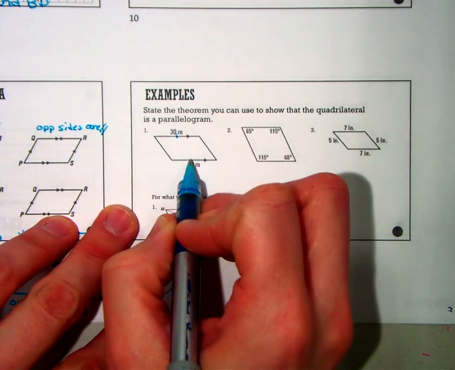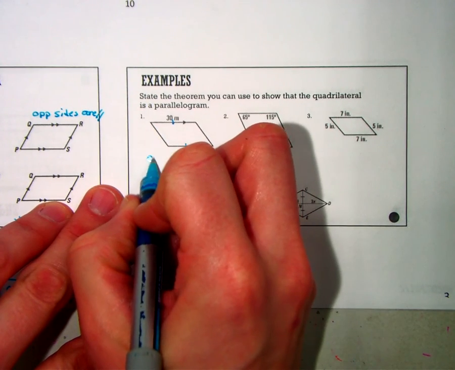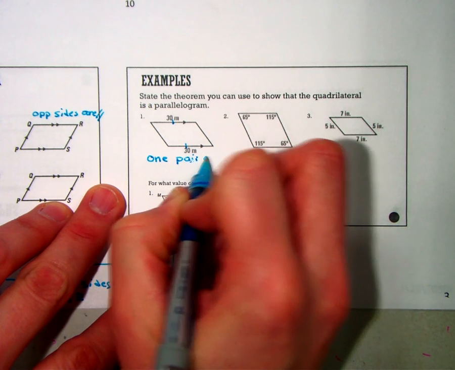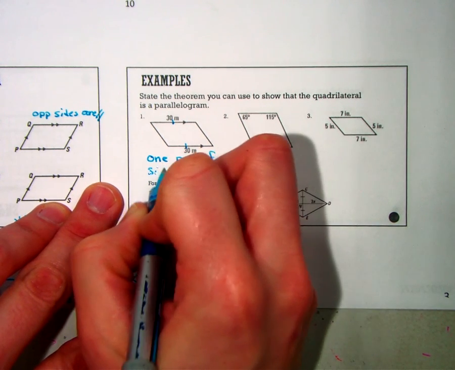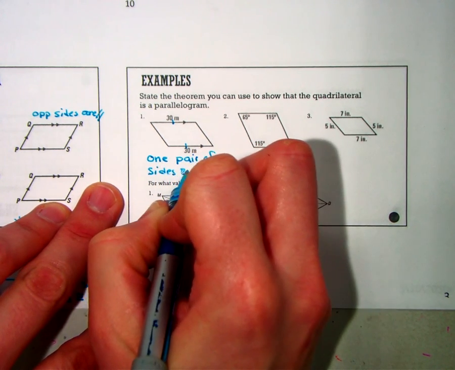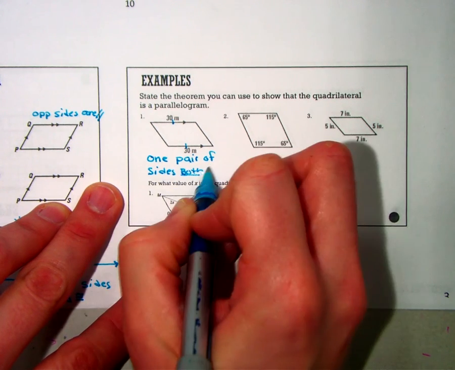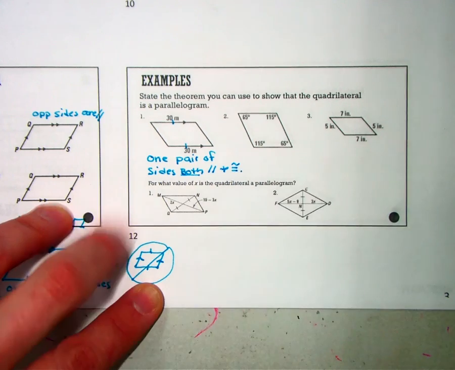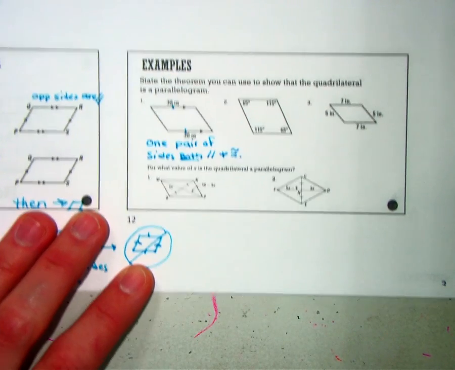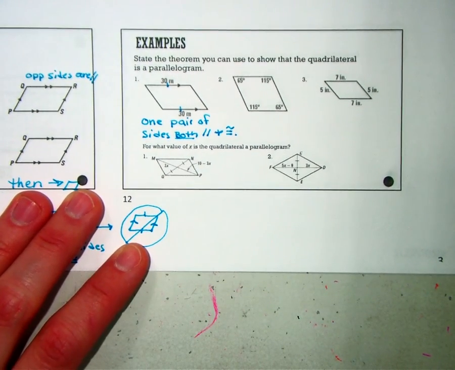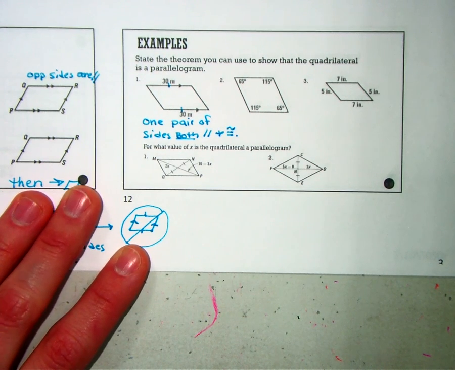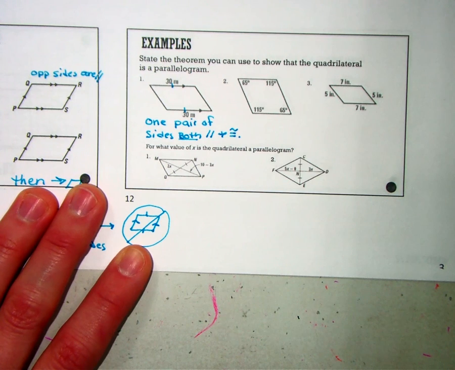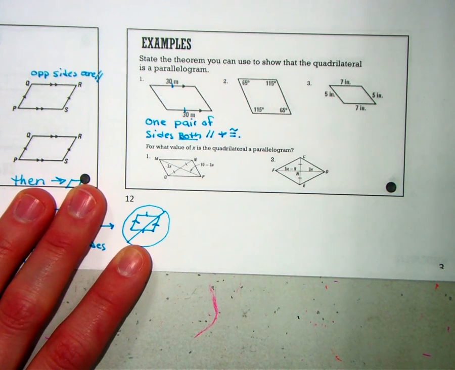So here, they're showing you that both of these are equal. So they're showing you one pair of sides both parallel and congruent. That's the longest one to write, so don't worry about the other ones being quite that long. But that's all you're doing. You're just saying which one of the 6 are they showing you in this picture.